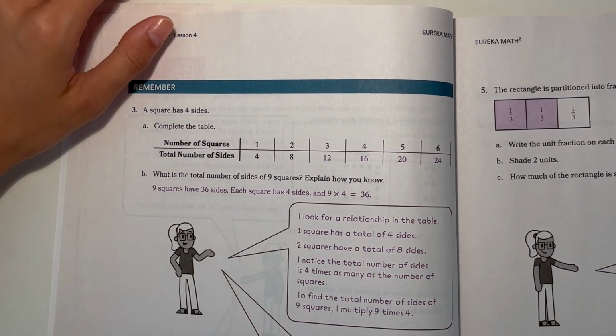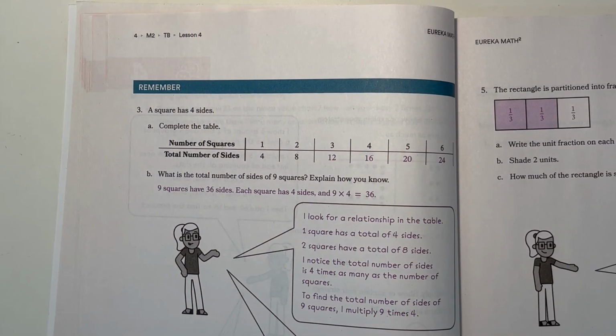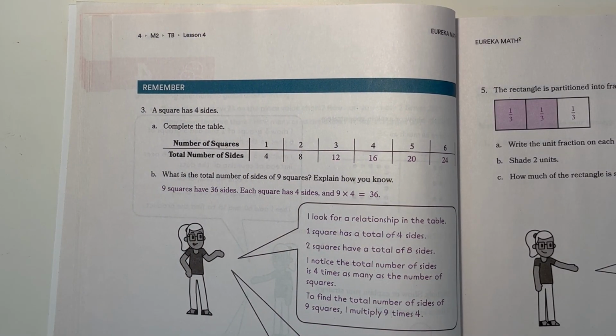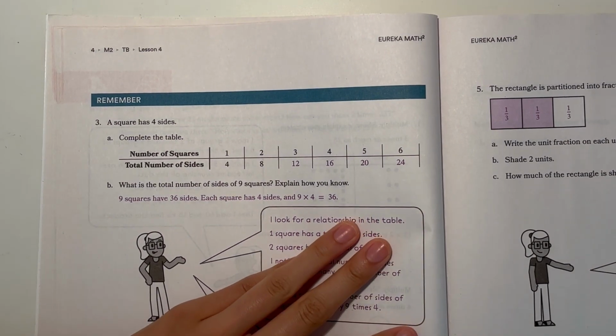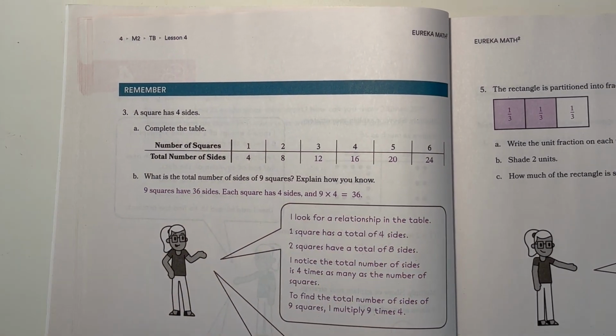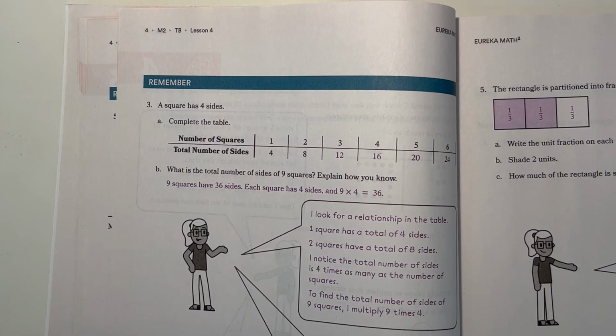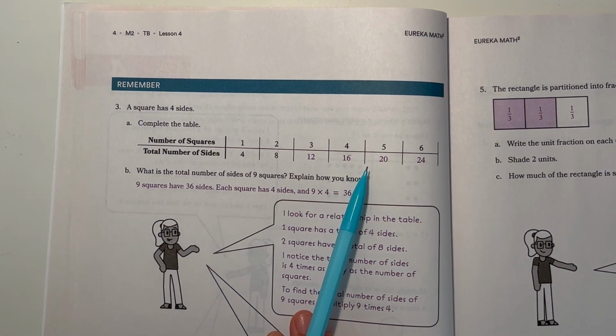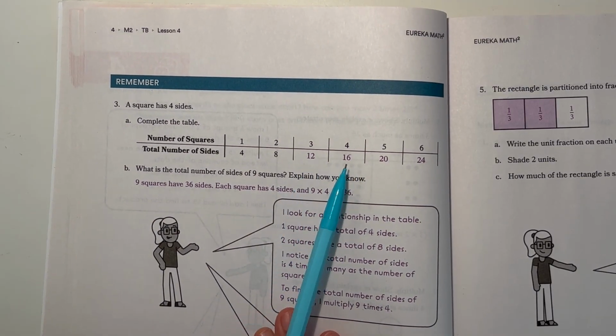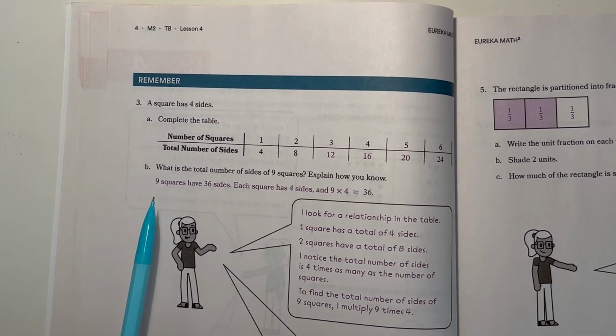Number 3, a square has 4 sides. A, complete the table. Alright, so one square has 4 sides, so 2 squares, there would be 8 total sides. So each one, you're just adding 4 more. So then 12, 16, 20, 24.